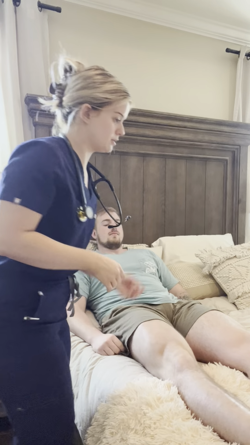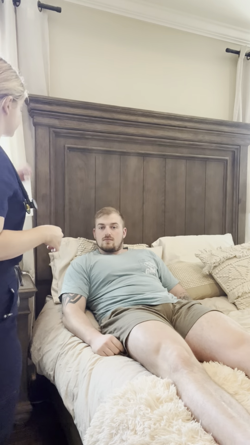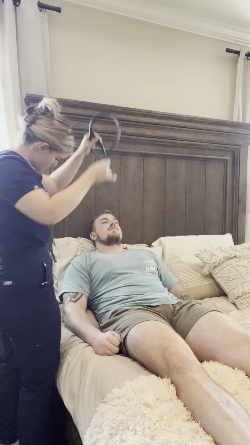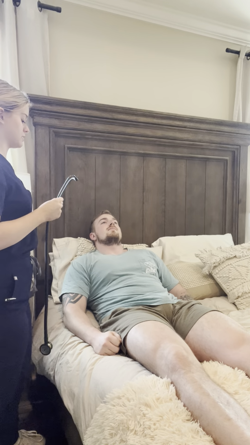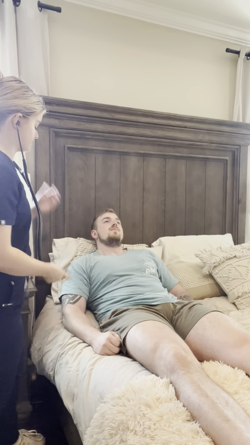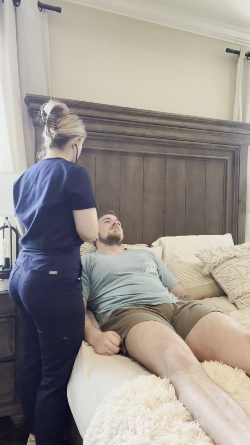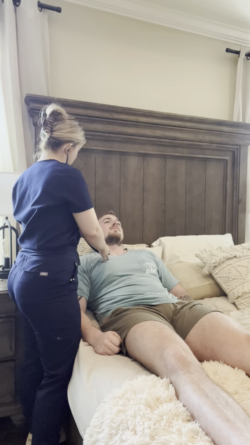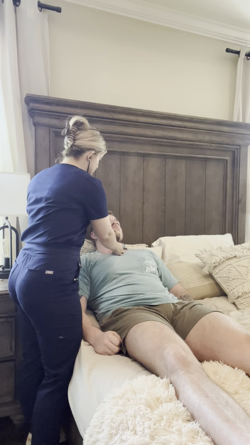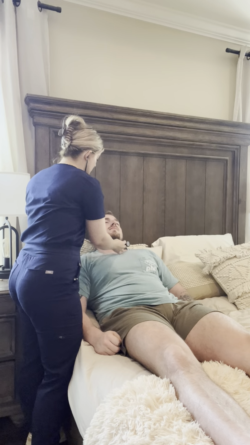That is a +2. I would assess bilaterally. I'm going to auscultate the carotid pulses with the bell and the diaphragm. If you'll just take a deep breath and hold it whenever my stethoscope touches your skin. Okay, you can let it out.